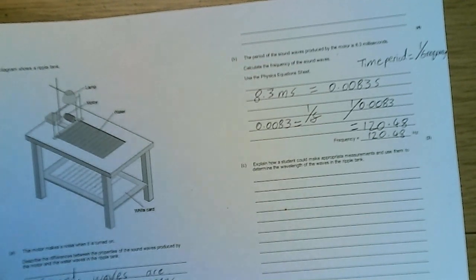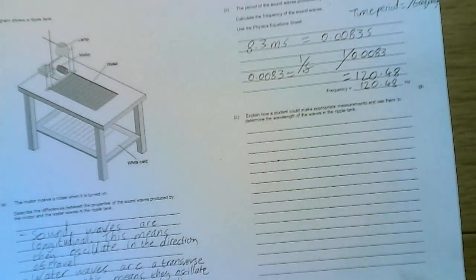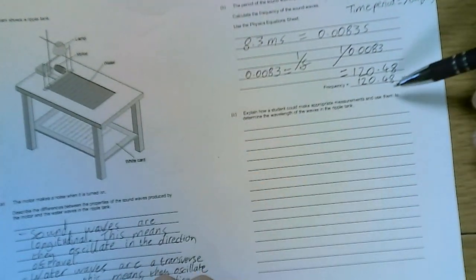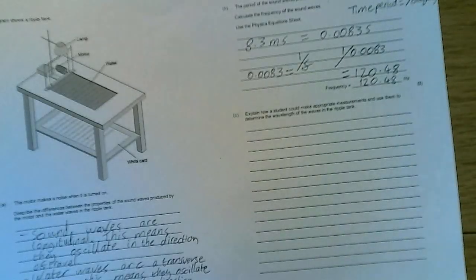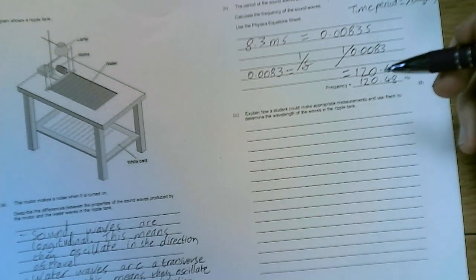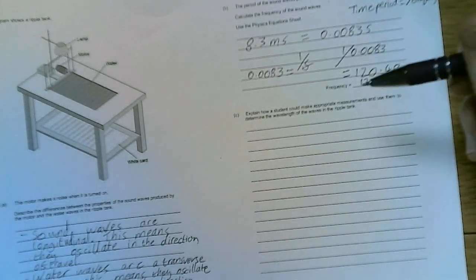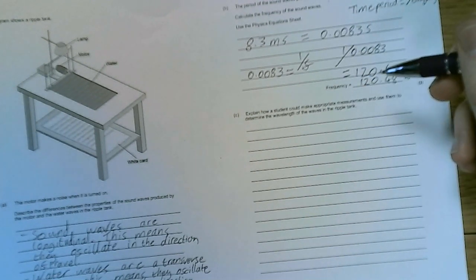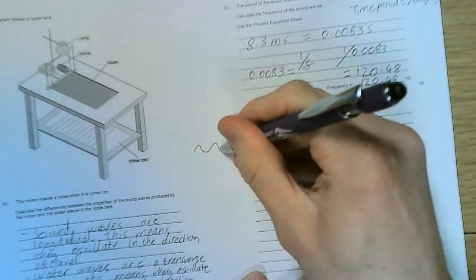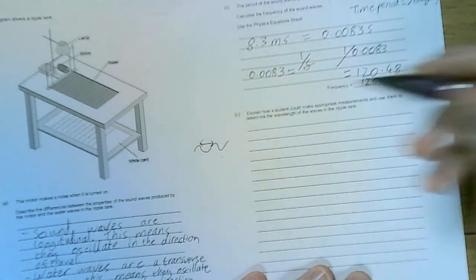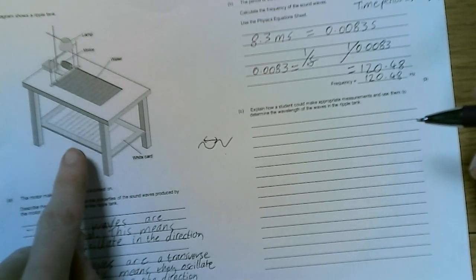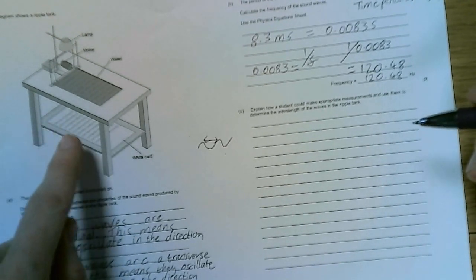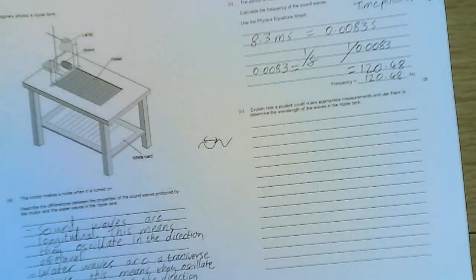So our final part is a 6-mark question. Explain how the student could make appropriate measurements and use them to determine the wavelength of the waves in the ripple tank. So this is where we need to know our required practical method. Let's start by thinking about what we could do to measure wavelength. Wavelength is the distance between two peaks. If I draw a quick transverse wave here, this distance between two peaks is our wavelength. On our diagram, we can see the peaks and troughs projected onto the bottom, so we could measure them.